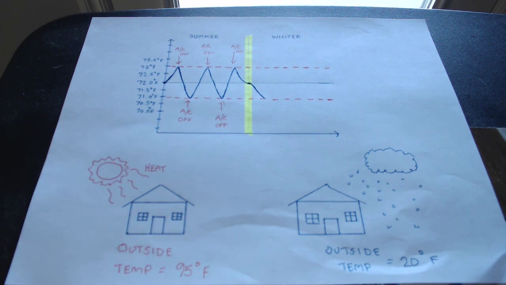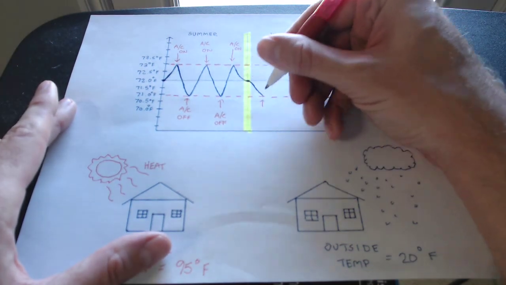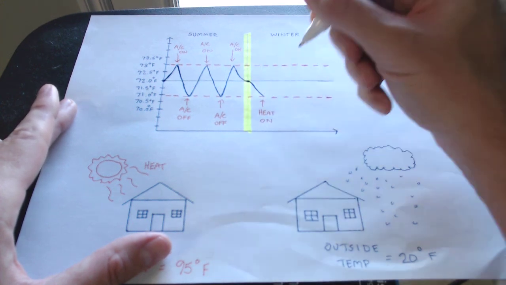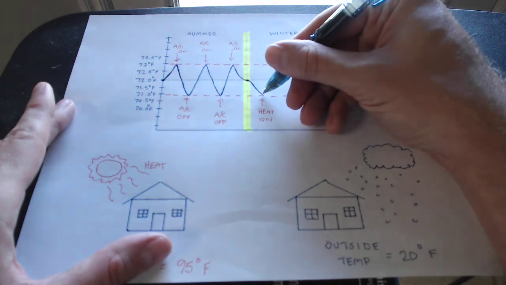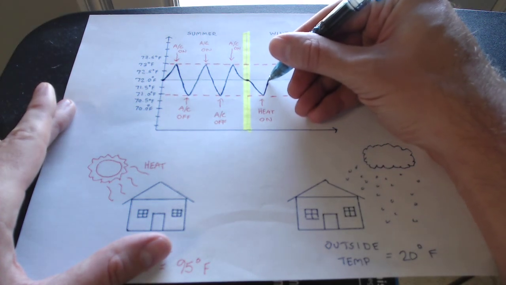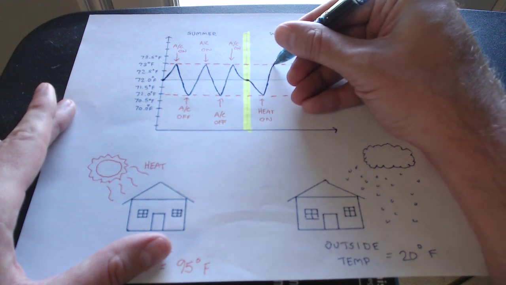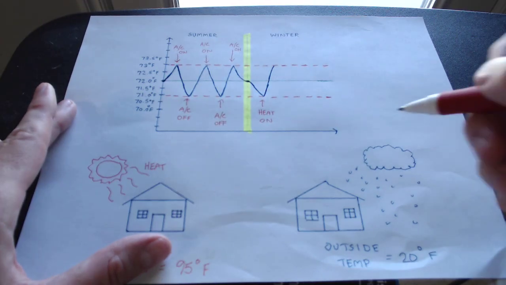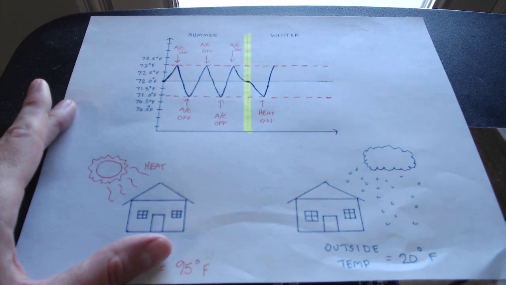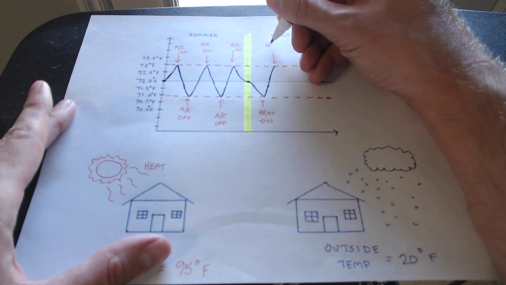The air conditioner is not going to do us any good, so this time we need the heat. This is where we turn the heat on. With the heater on, the temperature inside the house starts to go up. We are blowing warm air through the vents this time. And you get the idea by now. After a certain amount of time with the heater on, the house is going to warm up until it gets too warm. And your thermostat will interpret that and say, okay, this is the time to turn the heat off.